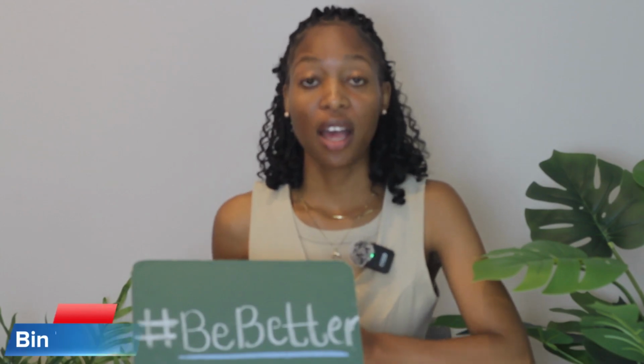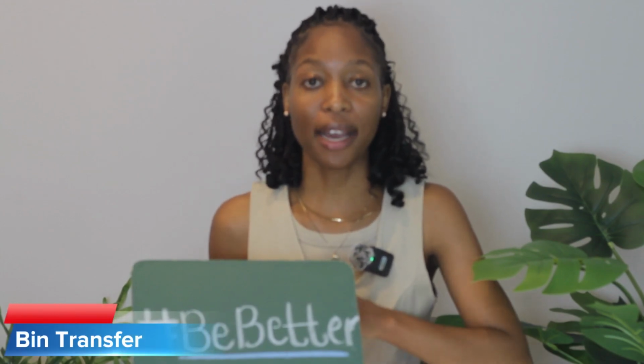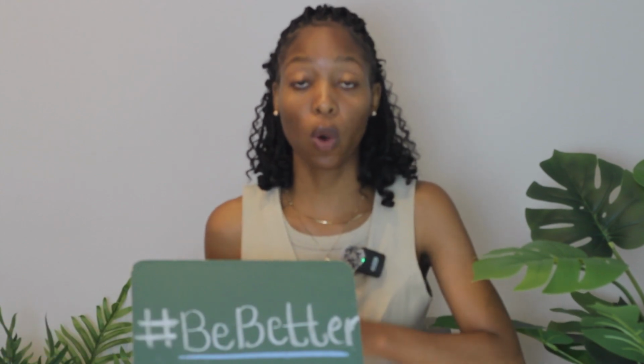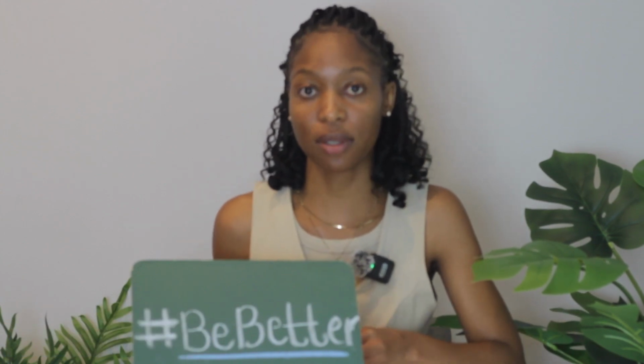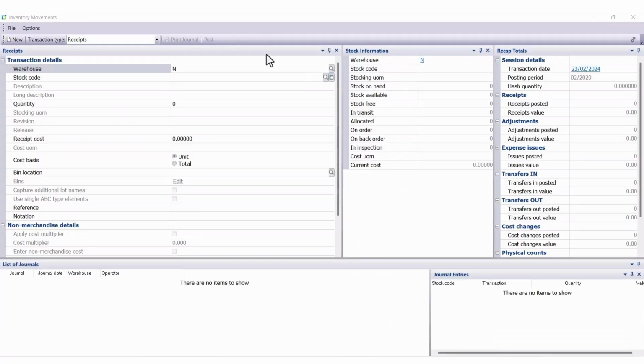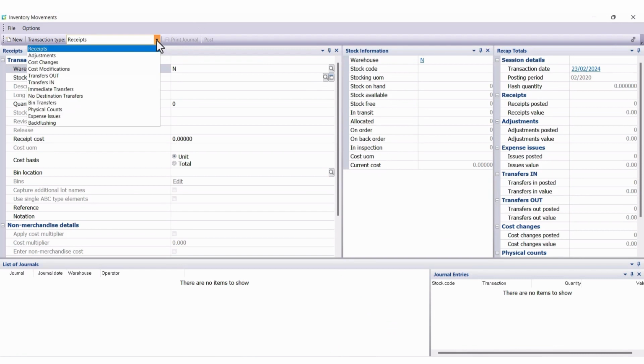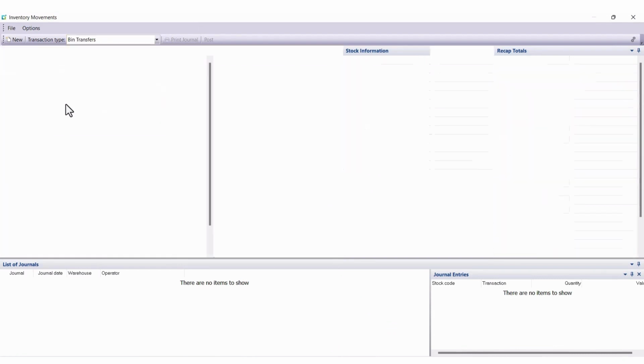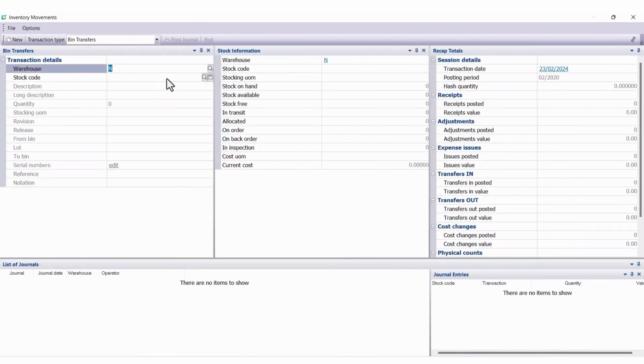Bin transfer. This is when you move items from one bin to another within the same warehouse. Now we're going to do a bin transfer. Transaction type, bin transfers. Remember, this is transferring stock within the same warehouse.